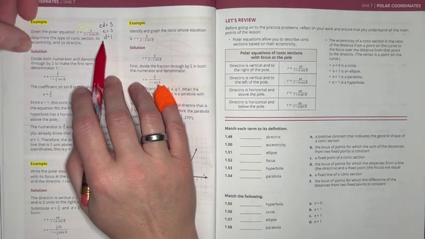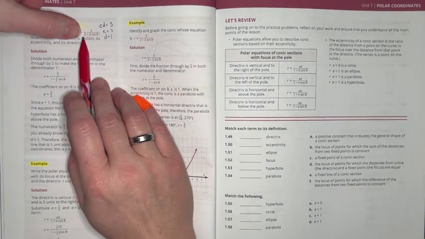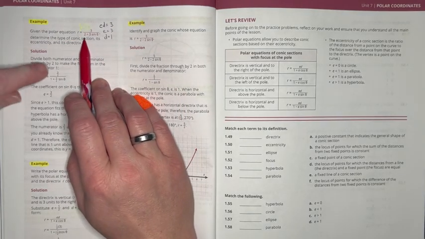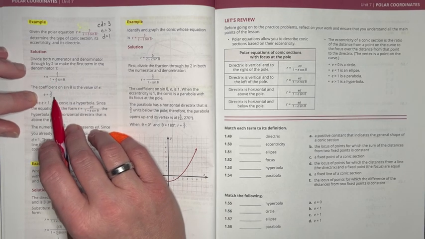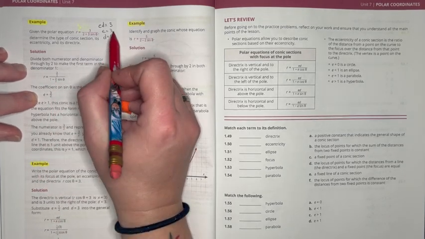Okay, I see where I'm a little bit off here. This is supposed to be a 1. That's why they've divided by 2. So our E becomes 3 over 2.